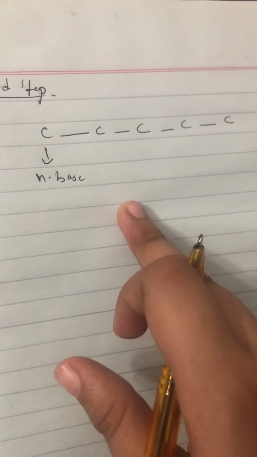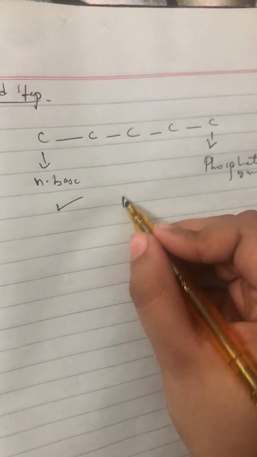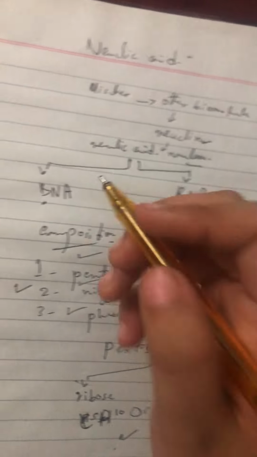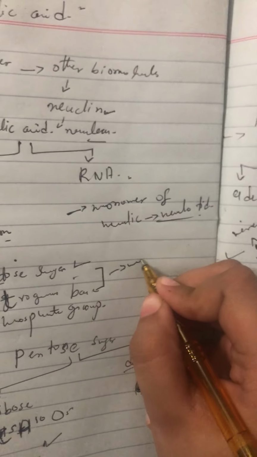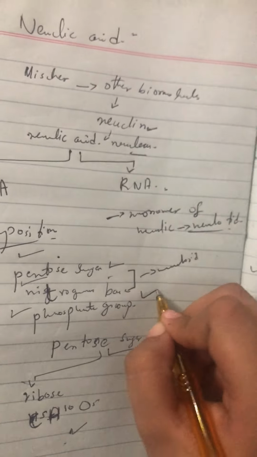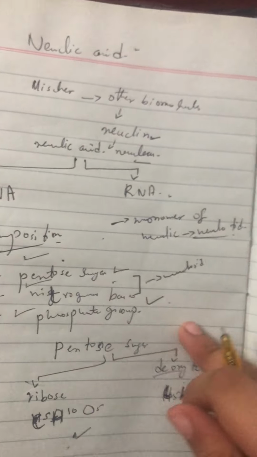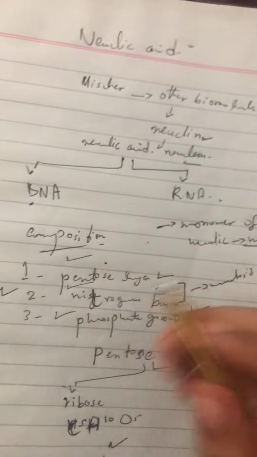Here this is a nucleoside, right? But when we add a phosphate group on the fifth carbon, that will make a nucleotide. Now you can see that the pentose sugar and nitrogenous base together make the nucleoside. When we add a phosphate group, that makes the nucleotide. So this is the composition. This is the formation of the nucleotide.